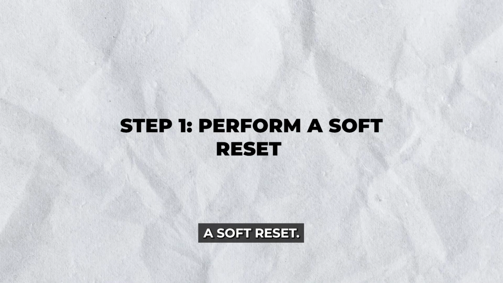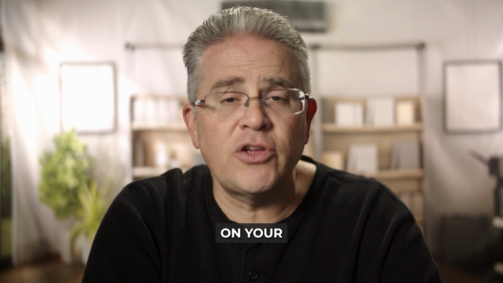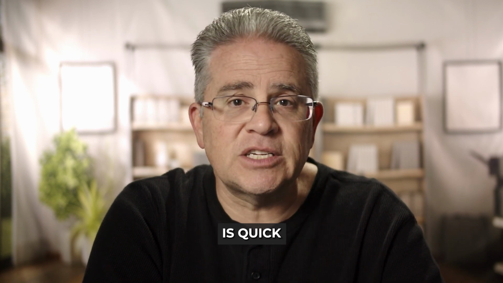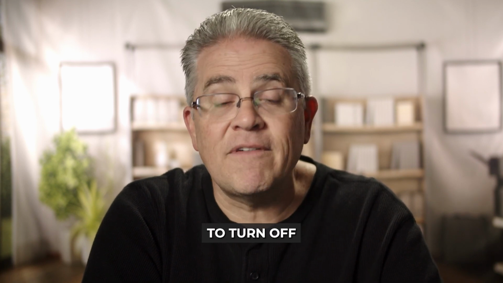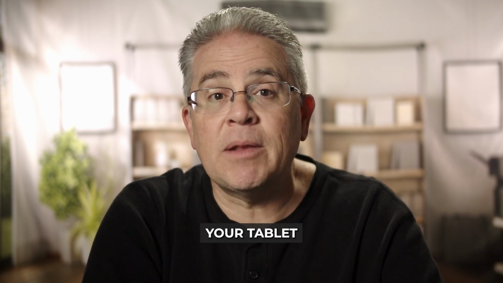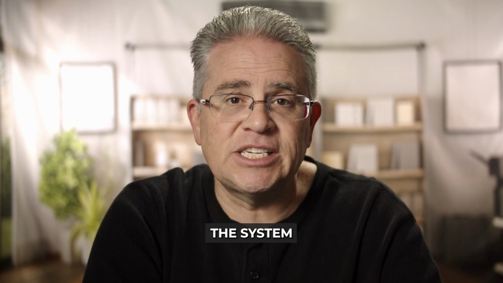Step 1. Perform a soft reset. The first step to tackle a screen issue is to perform a soft reset on your Lenovo tablet. This process is quick and often resolves minor glitches. Press and hold the power button for about 10 to 20 seconds. Wait for the tablet to turn off and then release the button. Turn your tablet back on to see if the screen functions properly. A soft reset refreshes the system and often resolves unresponsive screen problems.